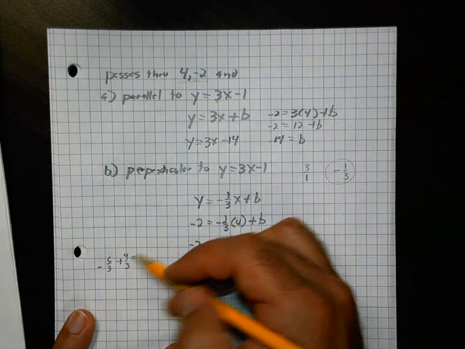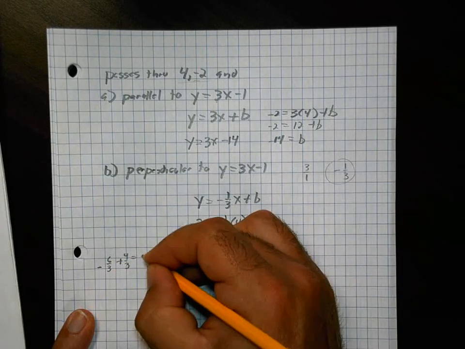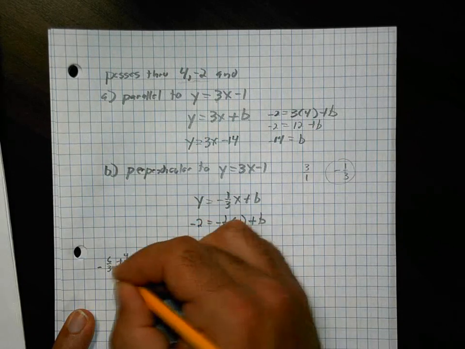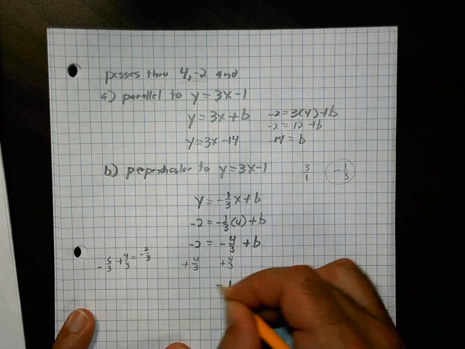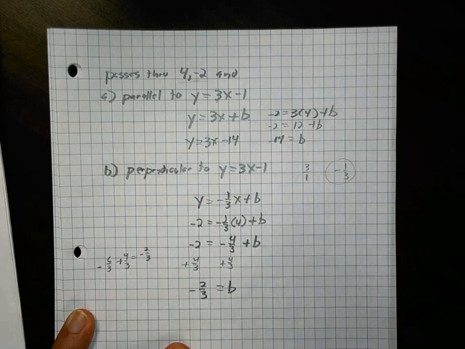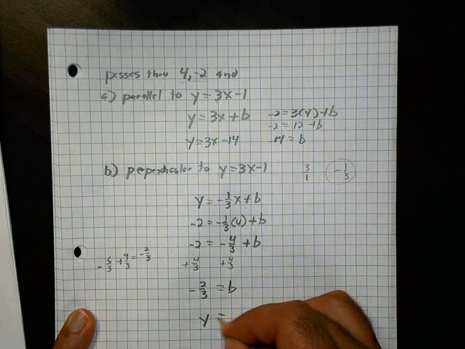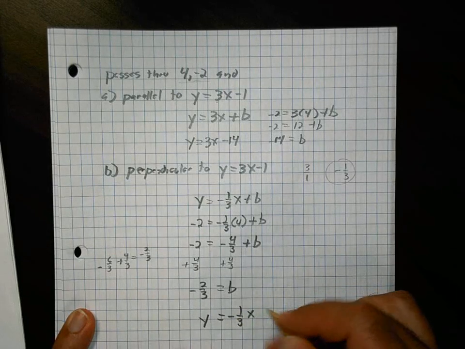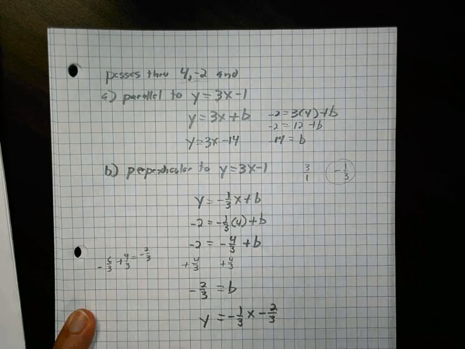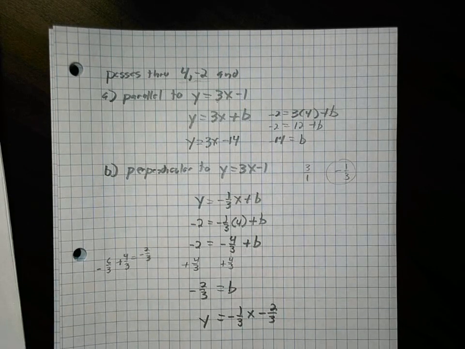Now I can add fractions because I have a common denominator. I get -2/3, just add the numerators. So b equals -2/3. Then my equation is y equals -1/3 x minus 2/3. That is it for section 2.4.